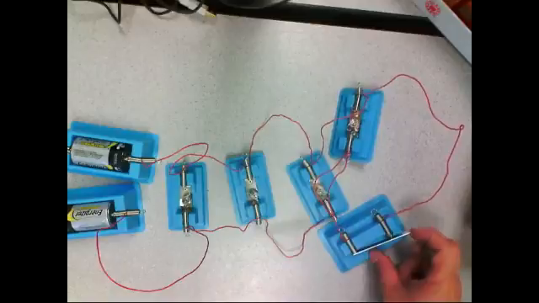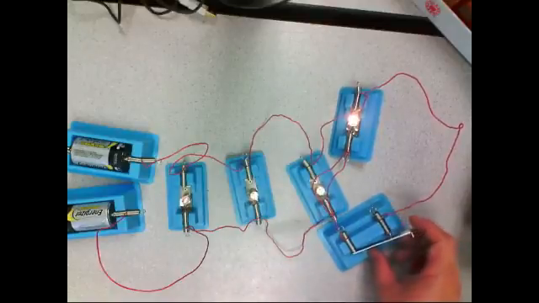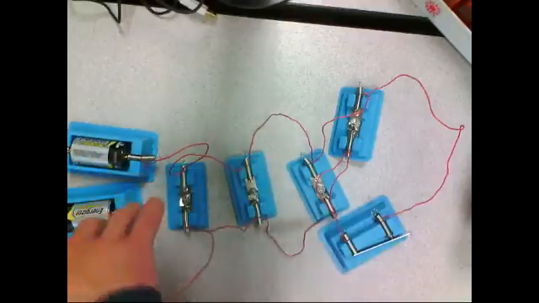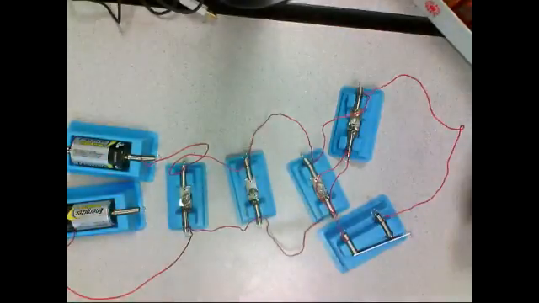So it's a backward switch. And so the question is, why does that work? Well, I'm going to disconnect this and I'm going to tell you something about electricity and see if you can figure it out. Electricity follows what is known as the path of least resistance. What is resistance? Resistance is anything that slows electricity down. It doesn't allow electricity to travel.